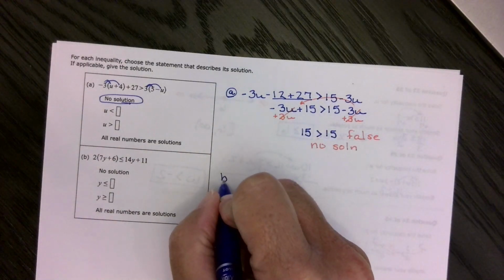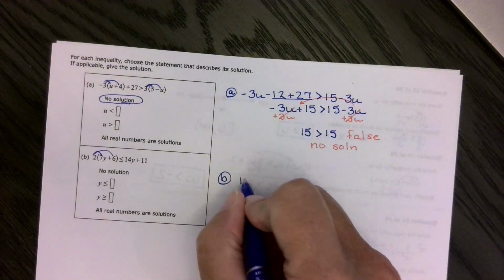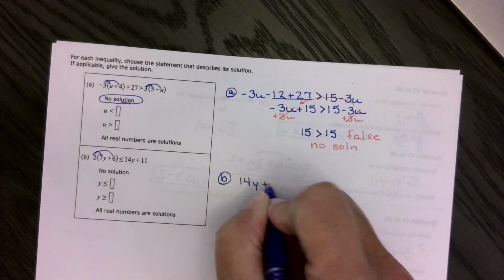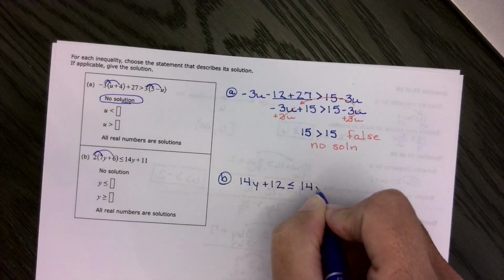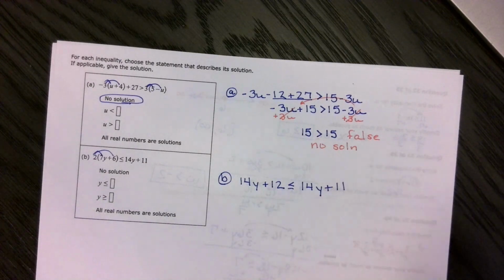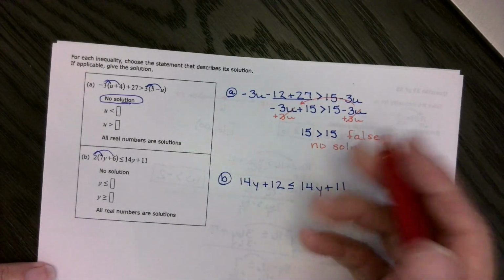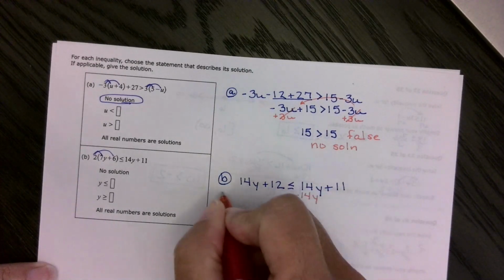And the B one, 14y plus 12 is less than or equal to 14y plus 11. Okay, so I'm going to subtract 14y.